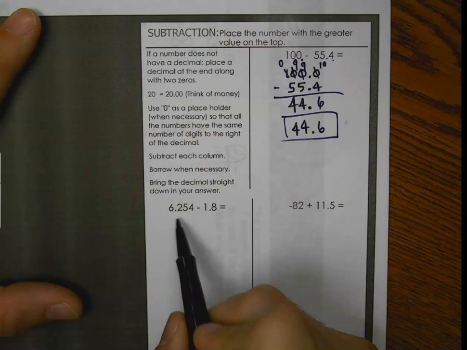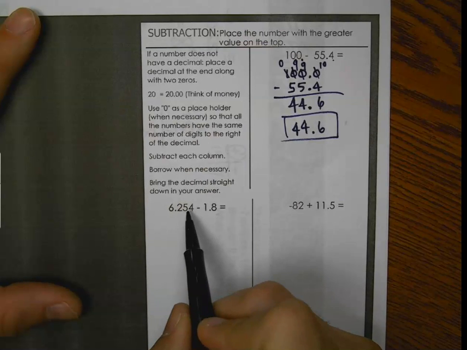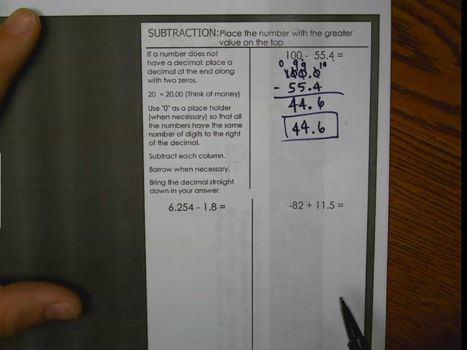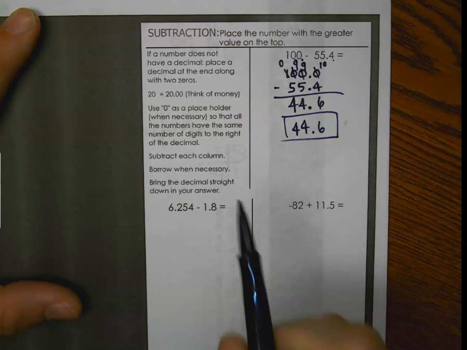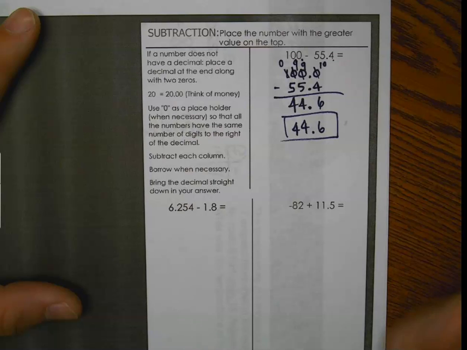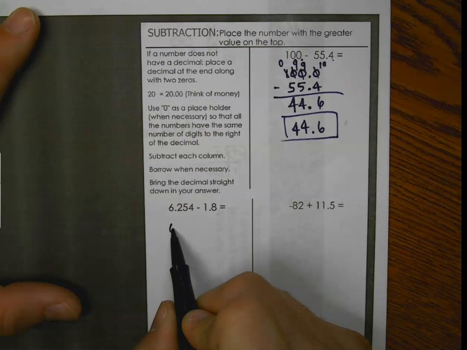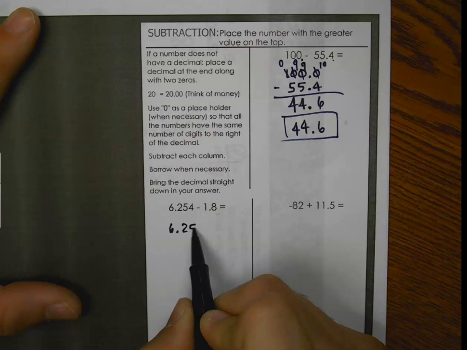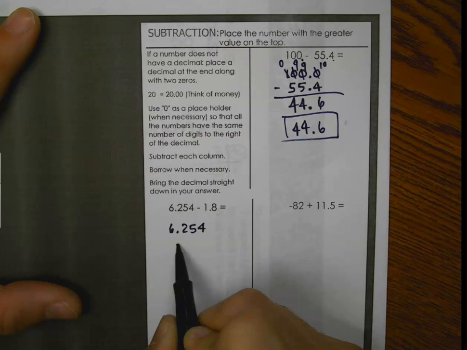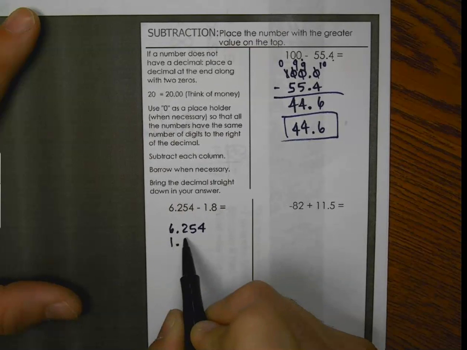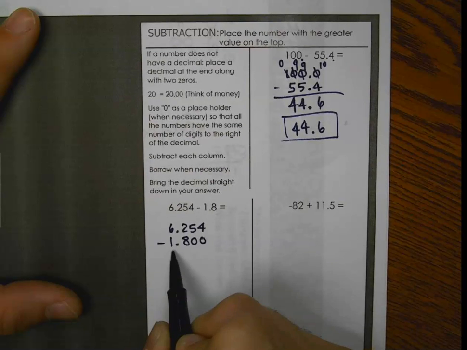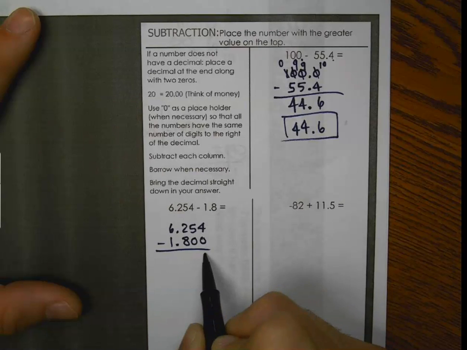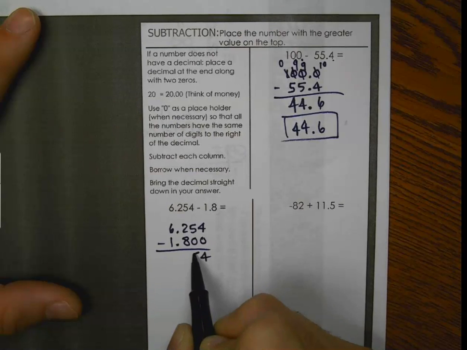Okay. This next one, I have 6.254 minus 1.8. So what has the greater value? 6 and some change or 1 and some change? 6 would. So I put that on top, 6.254, and I line up the decimals. 1.8 goes below it, and I have these placeholders I'm going to put zeros in. 4 minus 0 is 4, 5 minus 0 is 5.